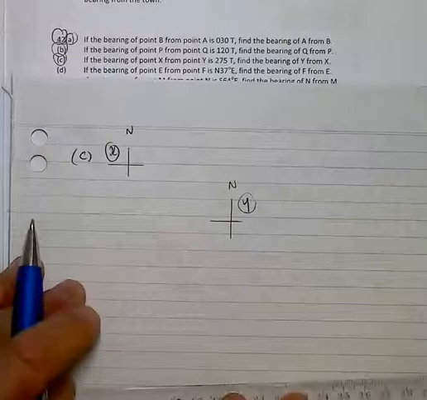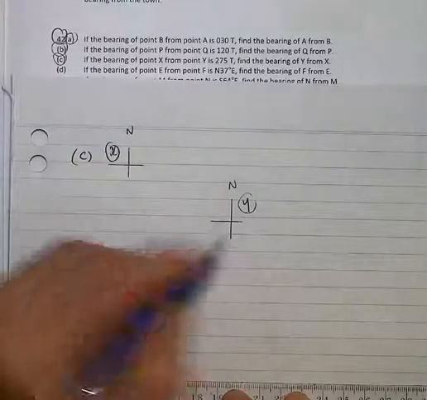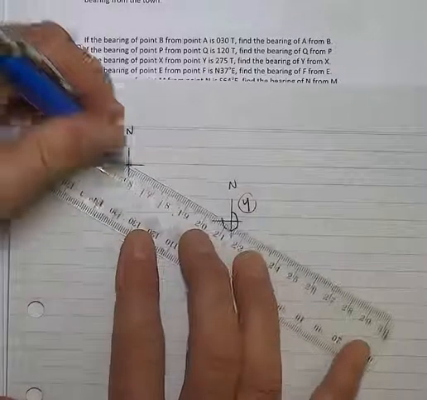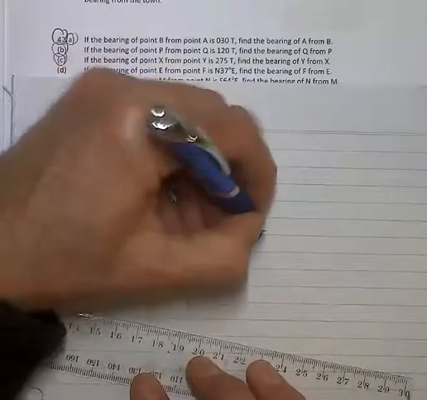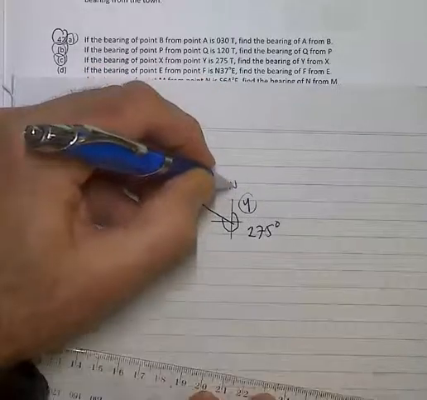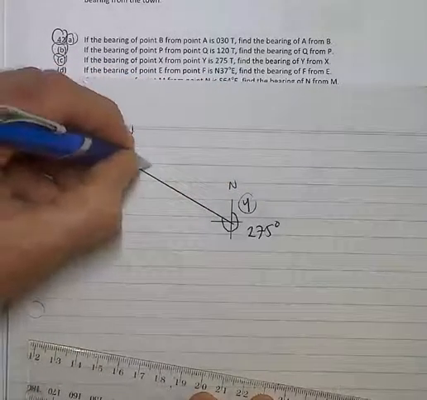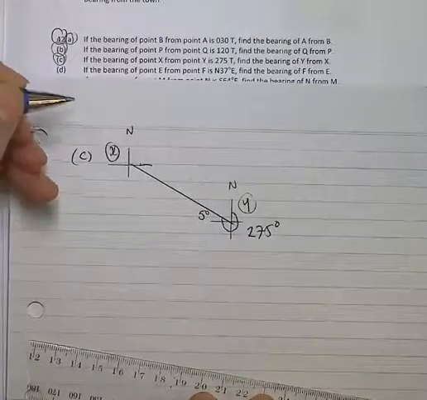Now, in part C, the bearing of point X from Y is 275 true, so all the way around to about here. I'll put that in there. That's 275 degrees. North, of course, 0 and 360. Now that little angle here, obviously not to scale, is 5 degrees.